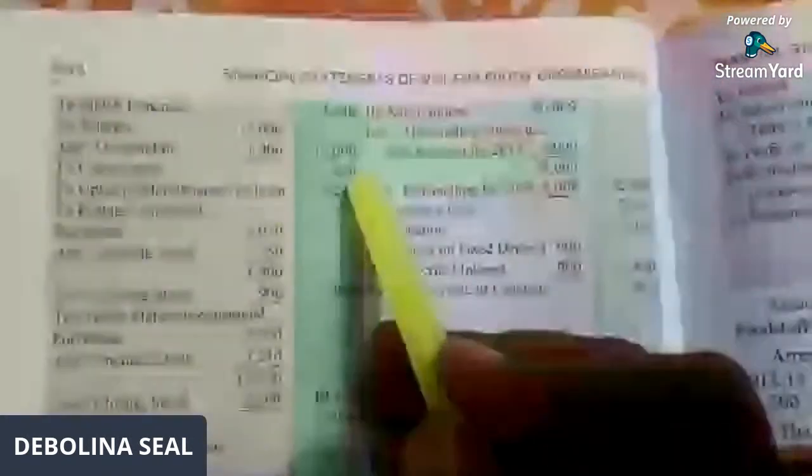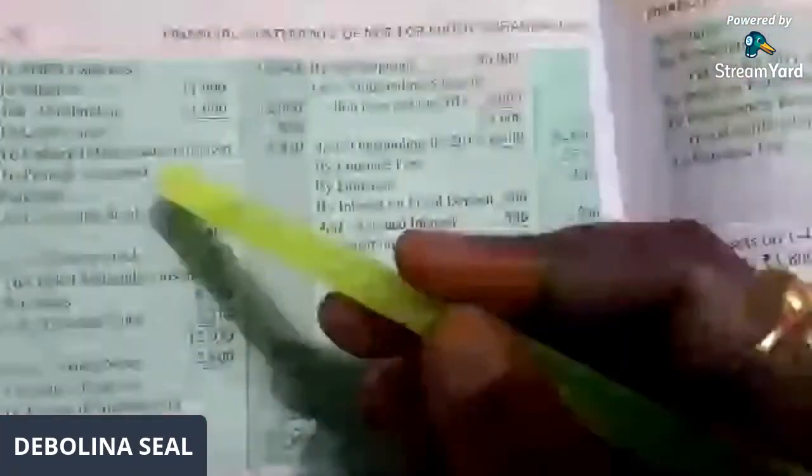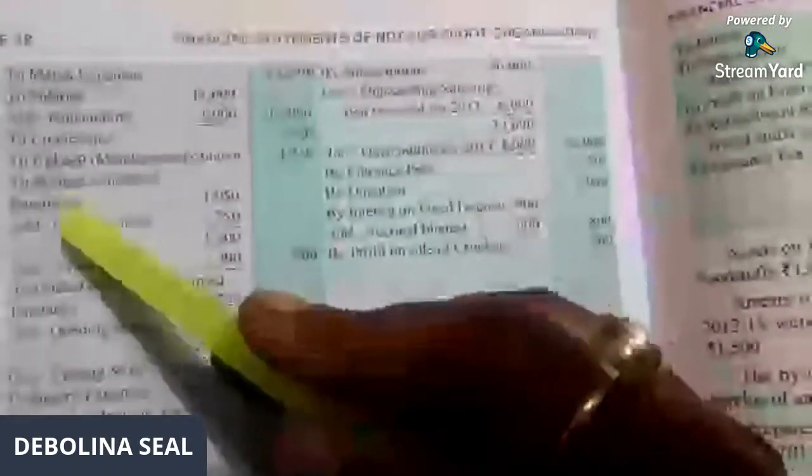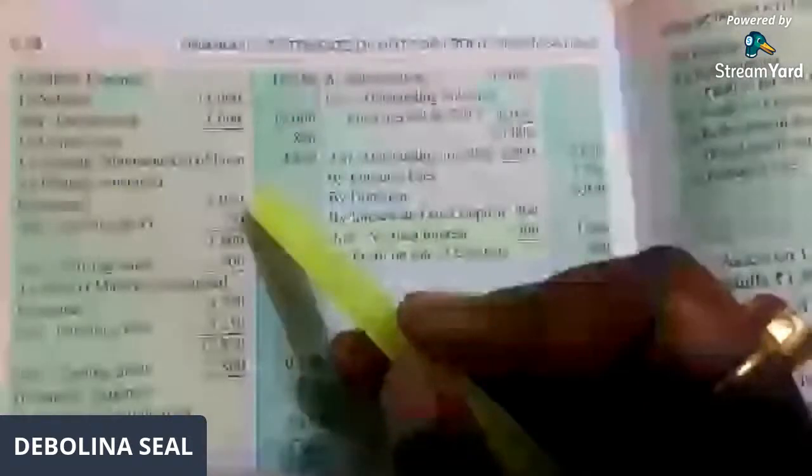Next it is to conveyance, which is 820, and to upkeep or maintenance of lawn is 4240. Next, the sum for which I have chosen this is postage consumed. What is the purchase? Purchase is the amount mentioned in the receipts and payments account, 1050. With that, you add the opening stock of postage stamps and less the closing stock.